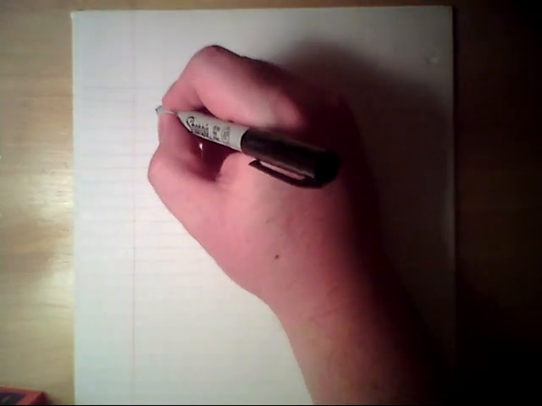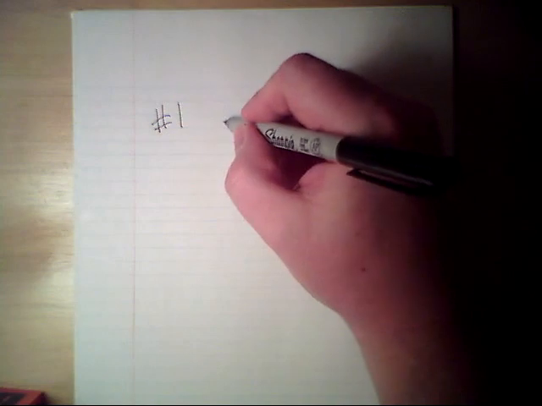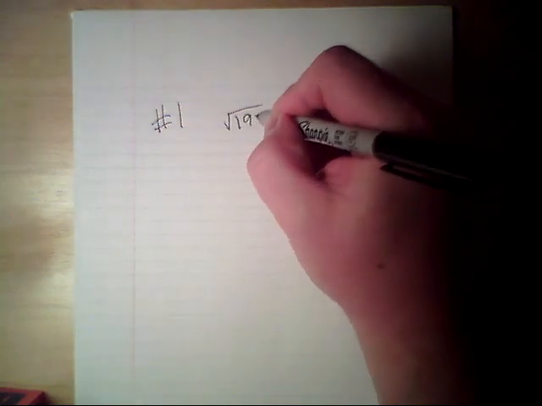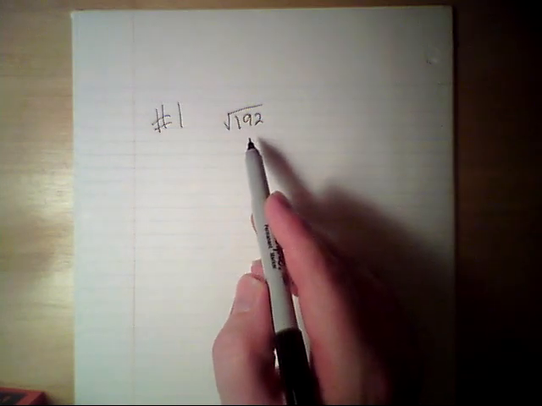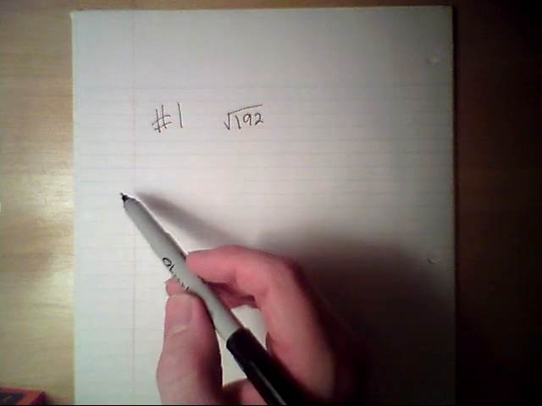We'll do problem number 1. And we've got the square root of 192. And the idea here is we want to break this into as many small pieces as possible and see if we can find a perfect square number that we can bring outside of the square root.